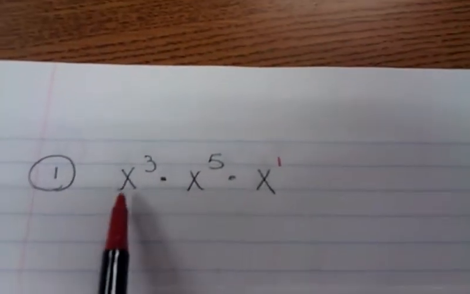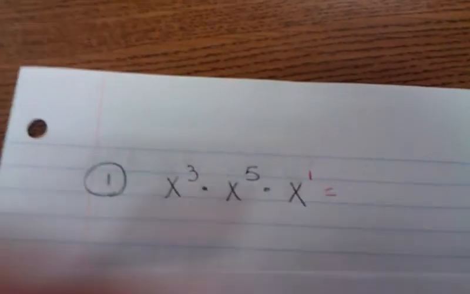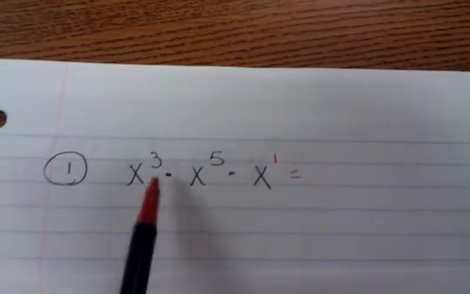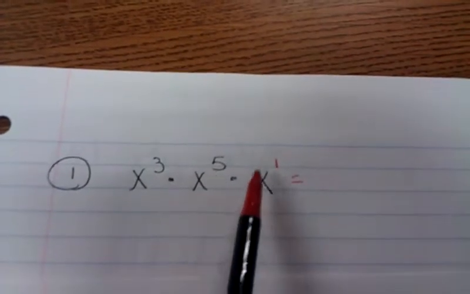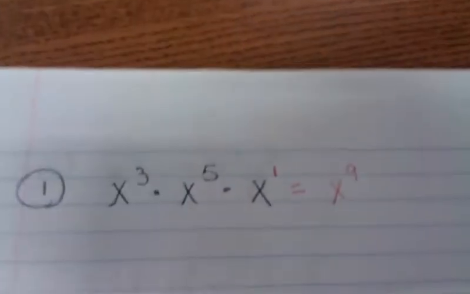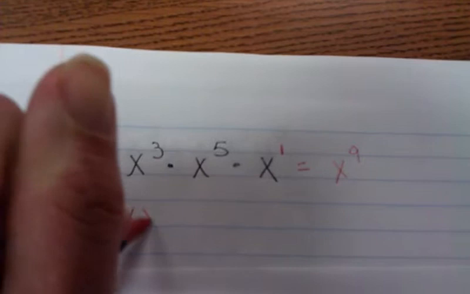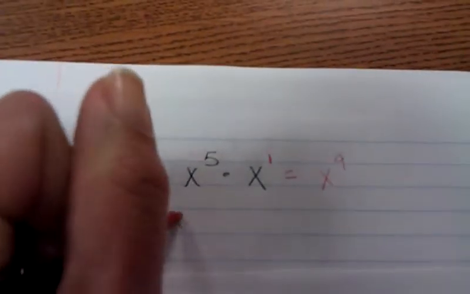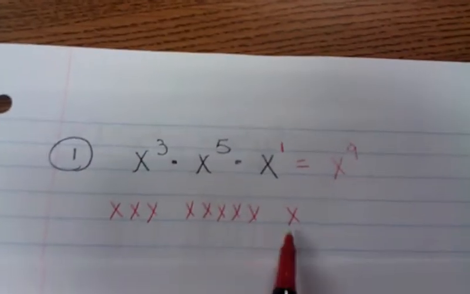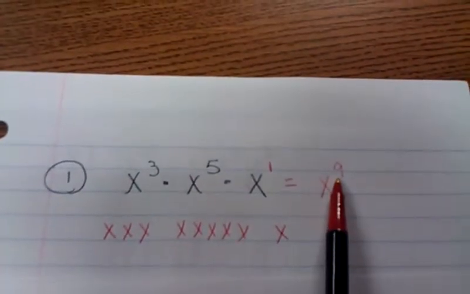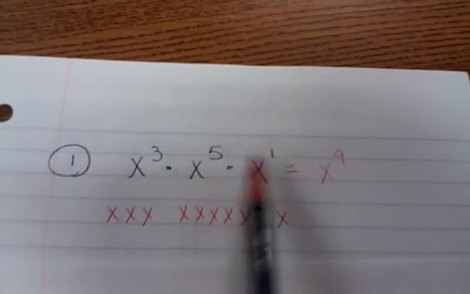So the rules of exponents say as long as the bases are the same and we are multiplying, we can add up the exponents. 3 plus 5 plus 1 is x to the 9th power. The reason why this happens is because x to the third means x times x times x. X to the fifth means that there's 5 of them. And then x to the first power means there's 1. Well, if you count all those up, that's where the 9 comes from. So the shortcut method, we can just add up all the exponents.